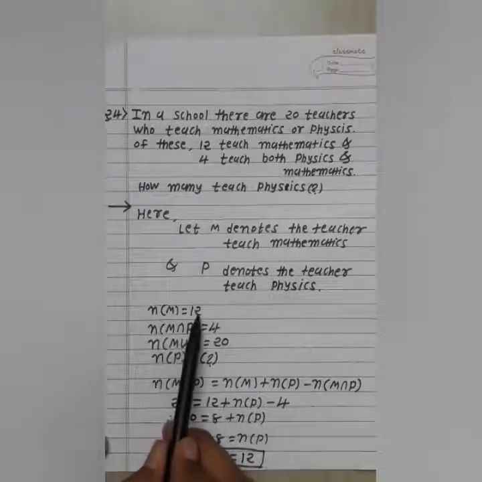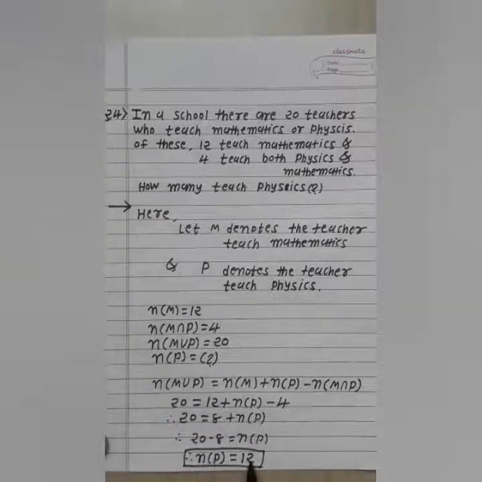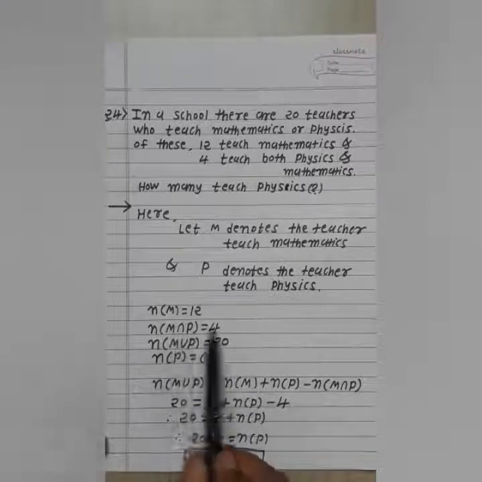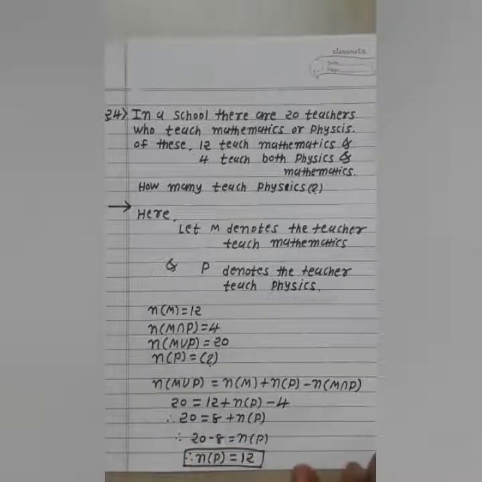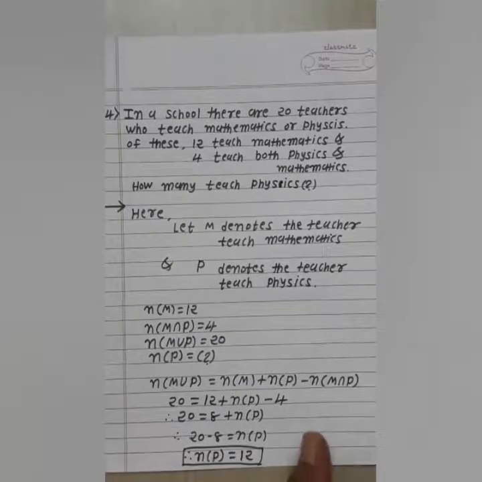n of m is equal to 12 is given, n of p is also equal to 12, and 4 teachers are common in both these subjects. So m intersection p is equal to 4. So our answer is n of p is equal to 12.